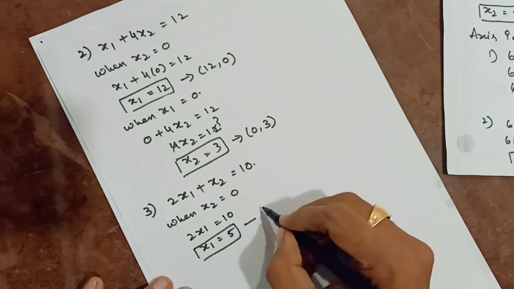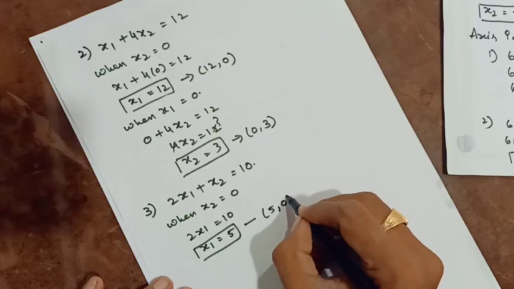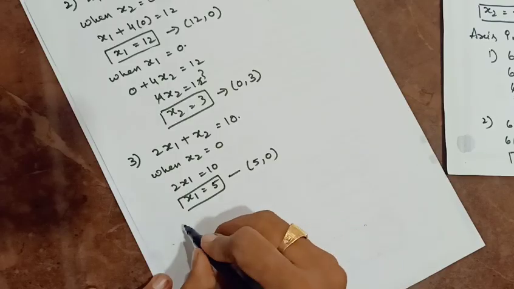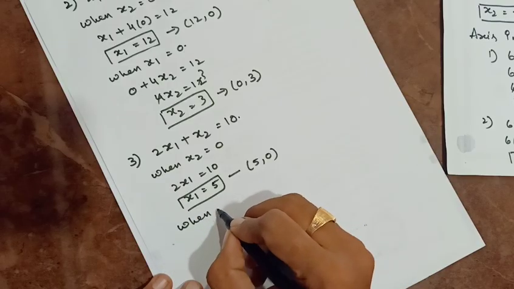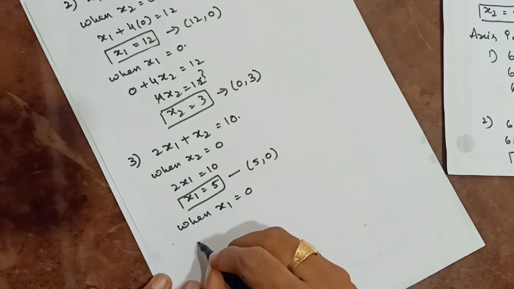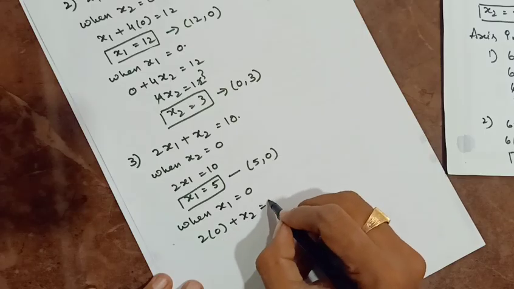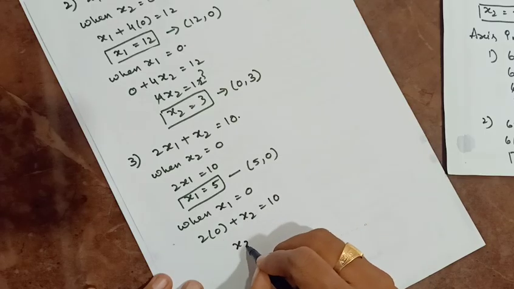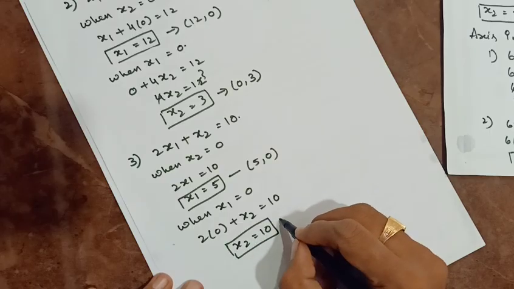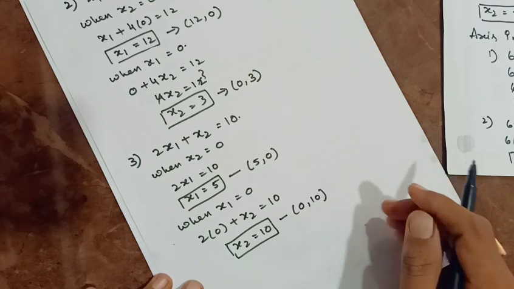So we got one coordinate: x1 is 5, x2 is 0. In the same way, when x1 is considered as 0, 2 into 0 plus x2 equals 10. So x2 is equal to 10. So x1 is 0 and x2 is 10.